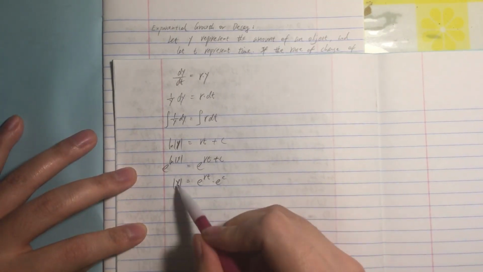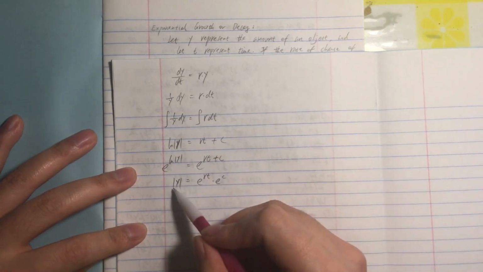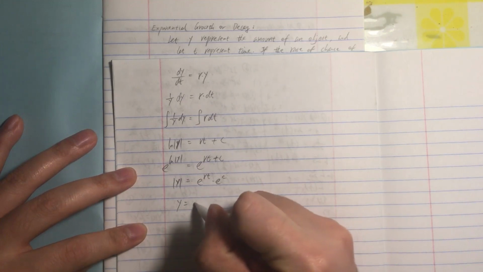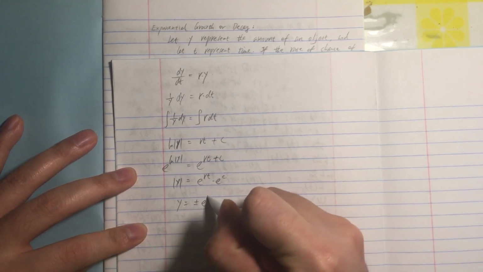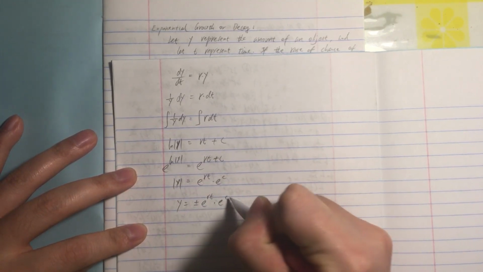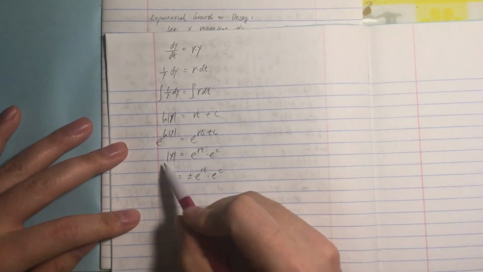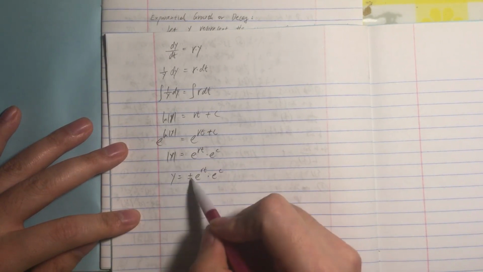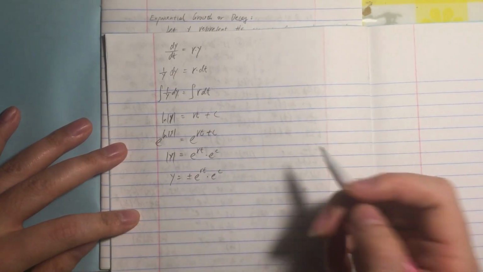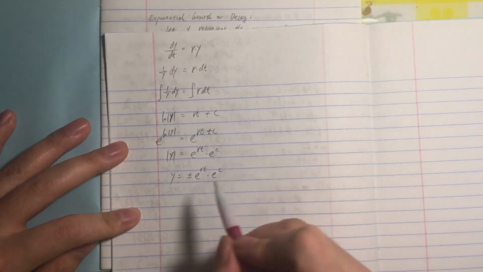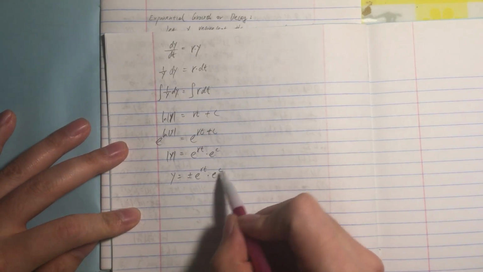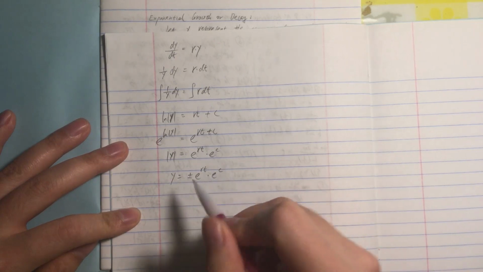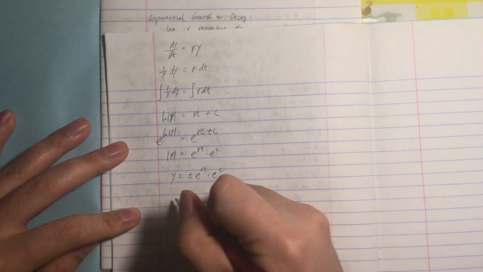Next, we try to get y by itself. If the absolute value of y equals this expression, that means y itself could be either positive or negative of this expression. Next, e to the power of c is a constant. Since c is a constant, e to the power of c is a constant. I can bring the constant to the front.